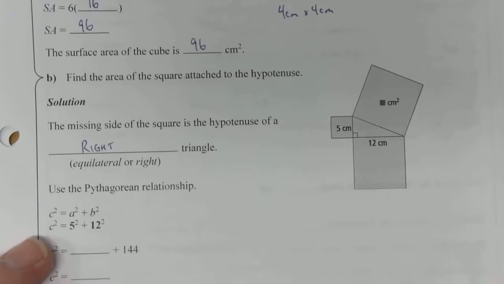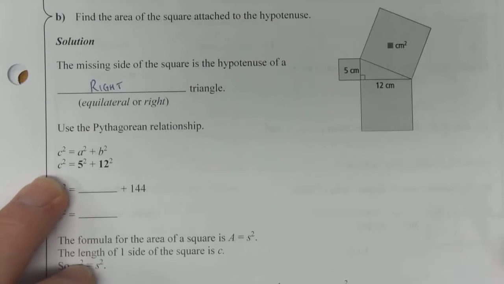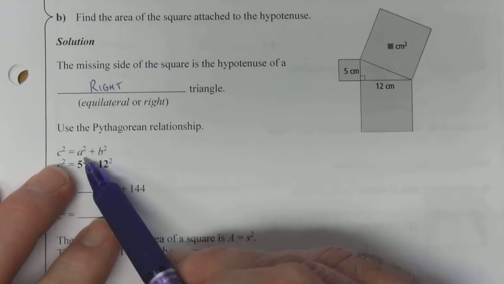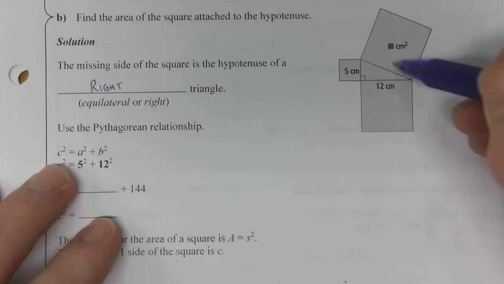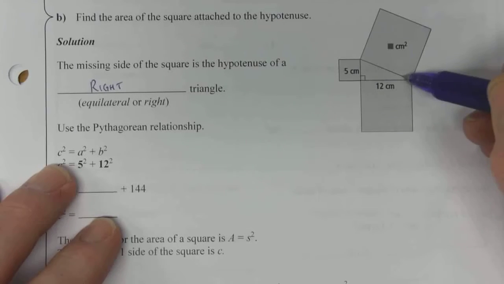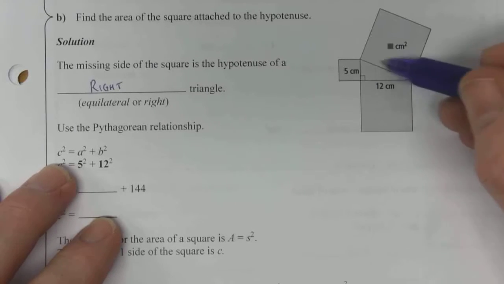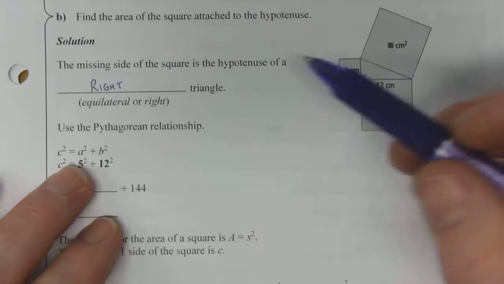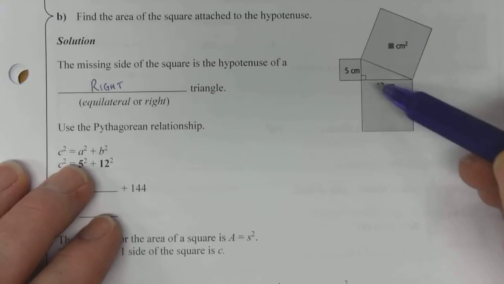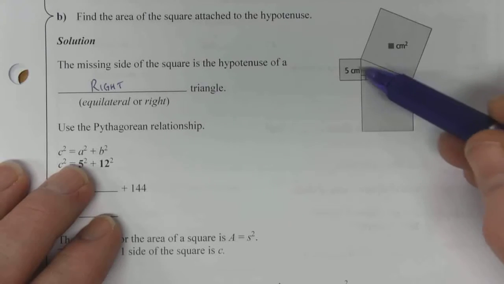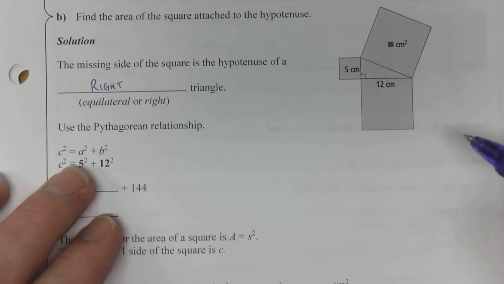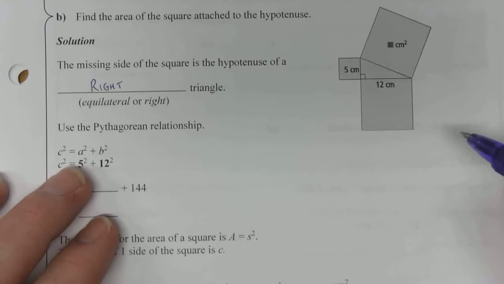So here we can use the Pythagorean relationship, where the formula is c squared equals a squared plus b squared. C squared is your hypotenuse. So that's the diagonal of your triangle, or is side C. A and B, these are called legs of your right triangle, and you can use A and B for either of them. It doesn't matter which is which as long as you're consistent.